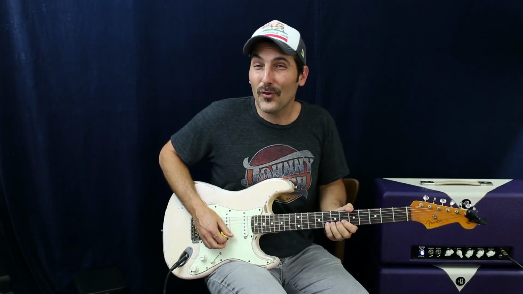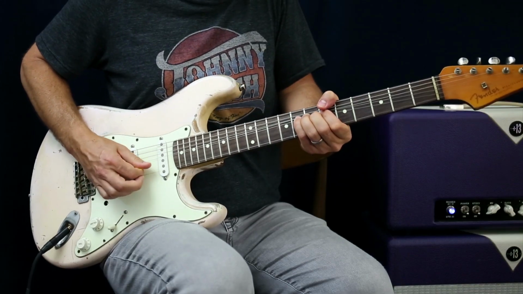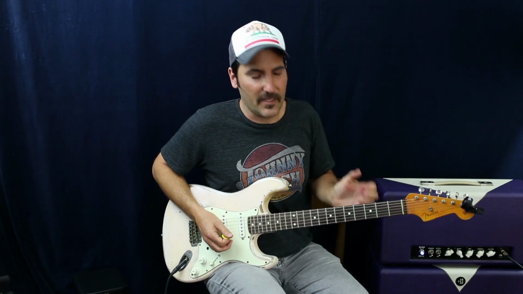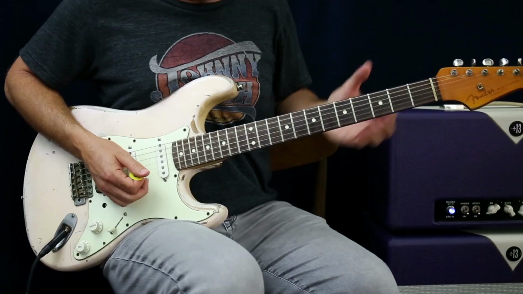Reverse bends, super cool. You bend up to the note and go down like this. And if you do it multiple times and go a little lower each time, very cool effect. Helps if you make an ugly face, like lemon juice face, like watch Stevie Ray Vaughan. Just ugly faces, but he means it. Okay, so you got.